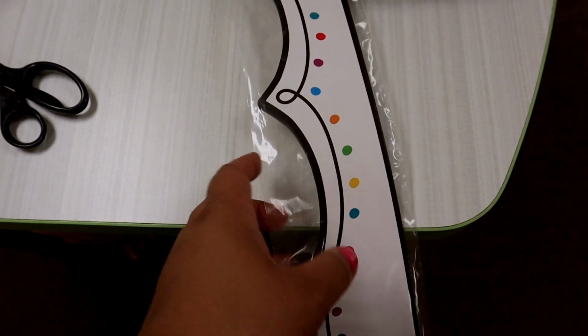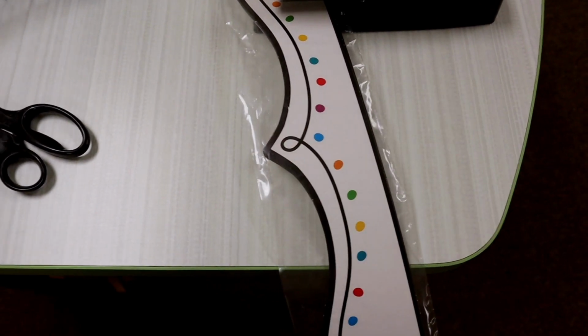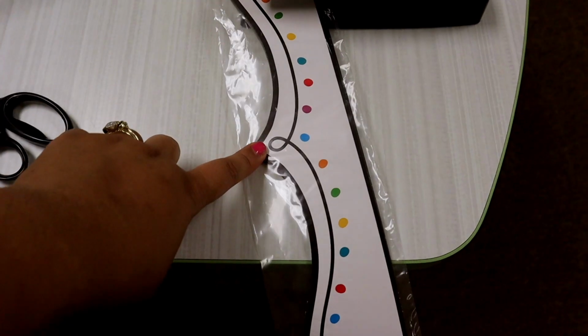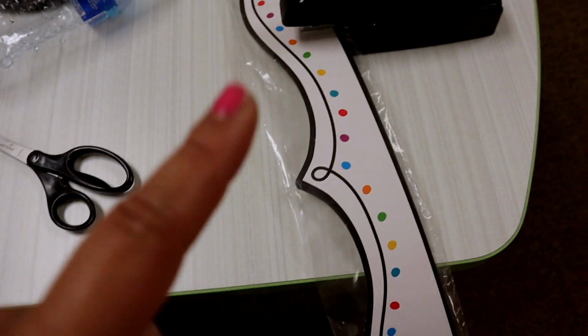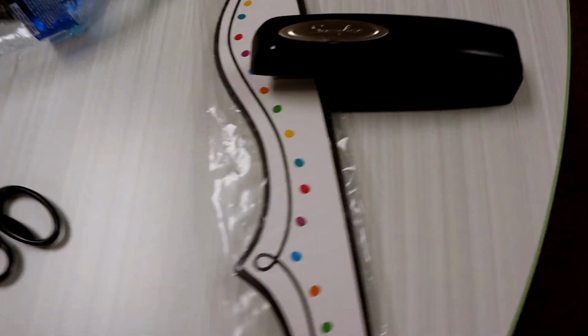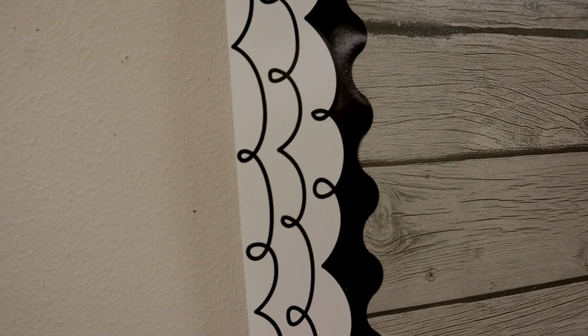So I think I'm using this one for the reading bulletin board, by my library, just because I am gonna have different colors in the library, so I think it might tie in really well. And I think those little loops match up with these. So I think it's gonna tie in together. I think it's gonna work.